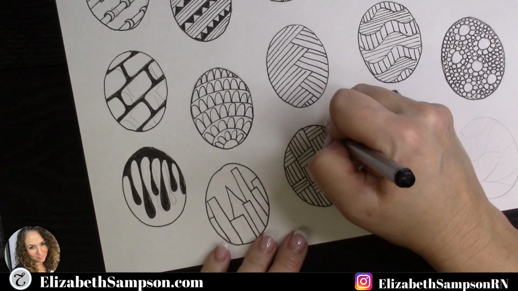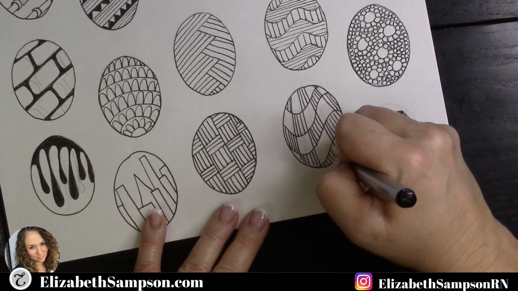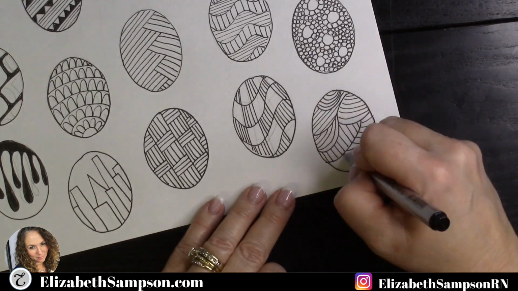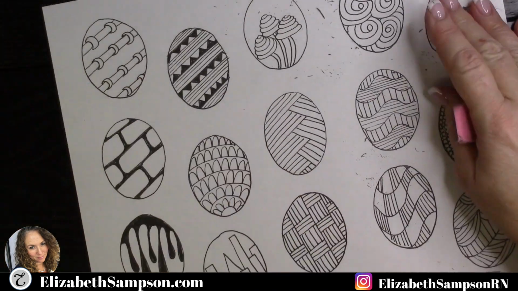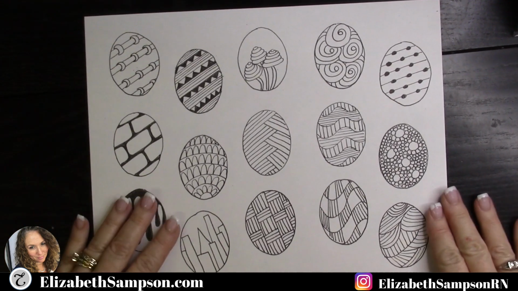So on the next one, we're going to start with wavy lines, make a checkerboard, and alternate our pattern. And wavy lines on this one, and still alternate our pattern, just a little bit different. So that is our 15 patterns that we're now going to create a scene with.